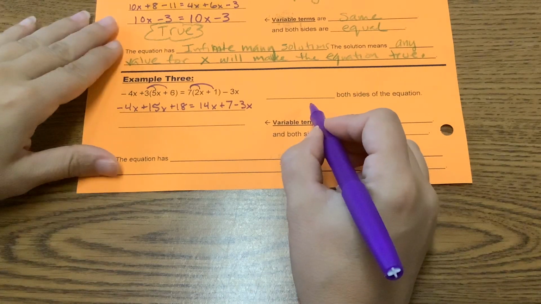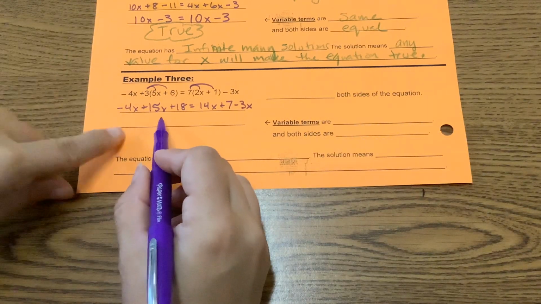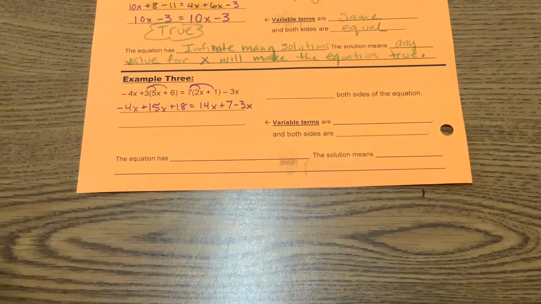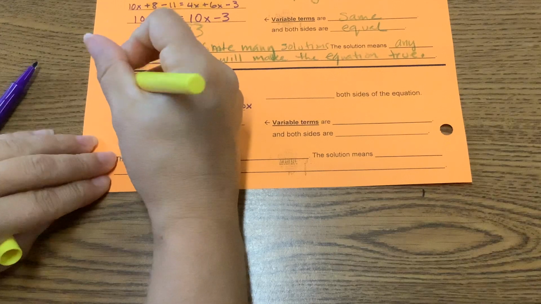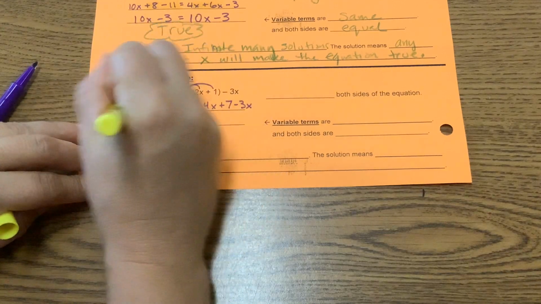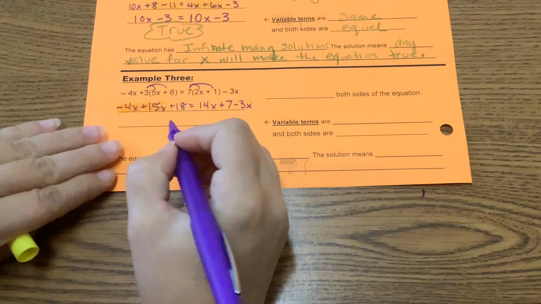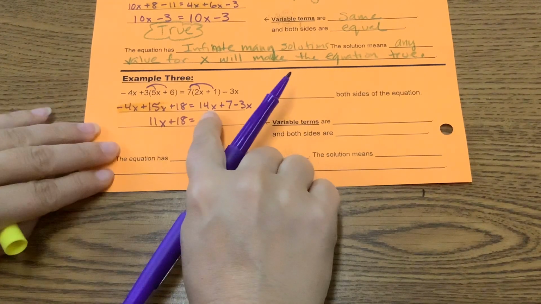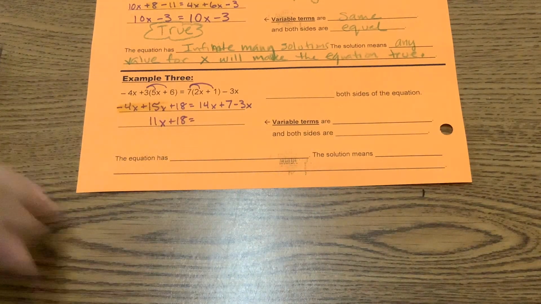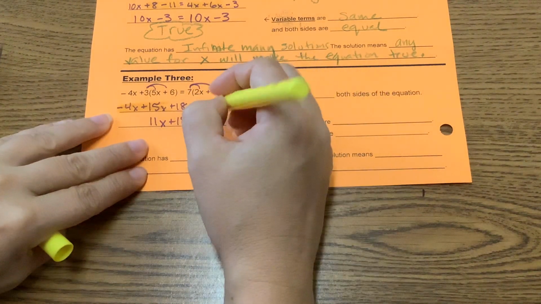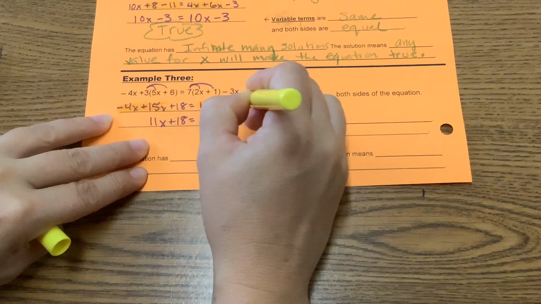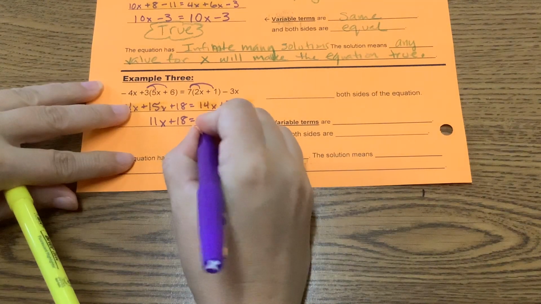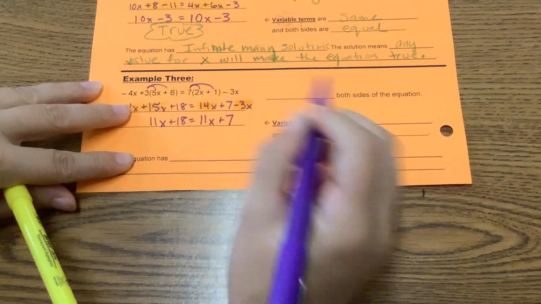Okay, so we started by simplifying both sides of the equation. Now what do I need to do? Combine like terms. Do I have like terms? Yes. What's -4x plus 15x? 11. So 11x plus 18. And on this other side, do I have like terms? Yes. What is 14x minus 3x? 11x. Bring down the 7.